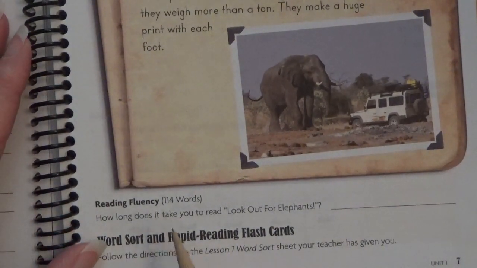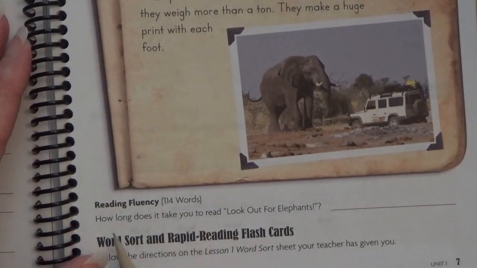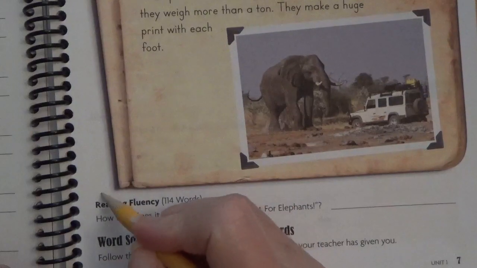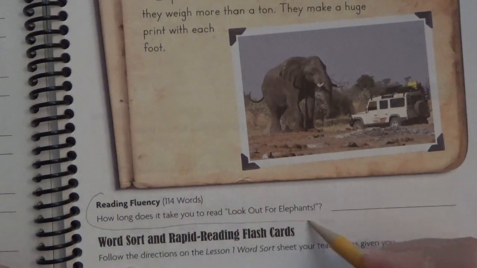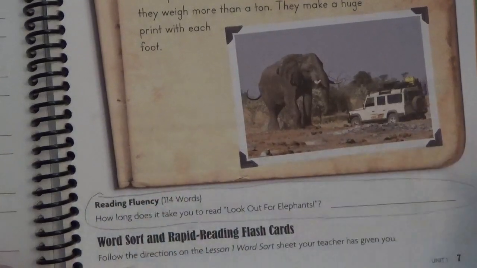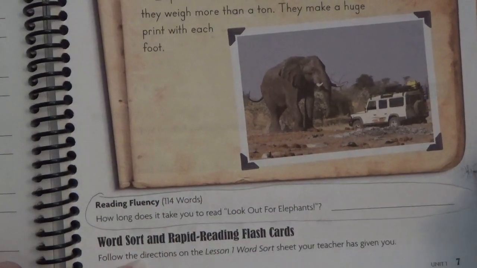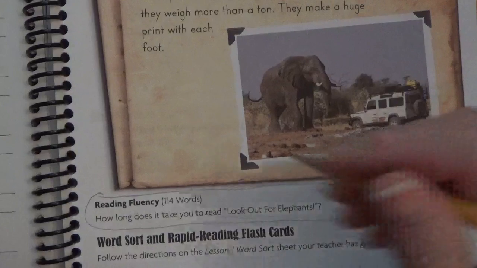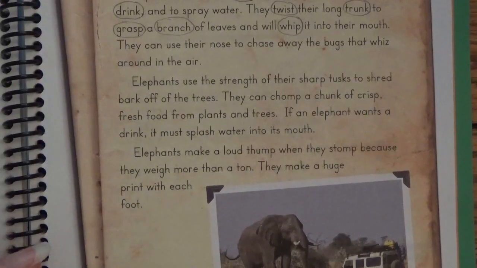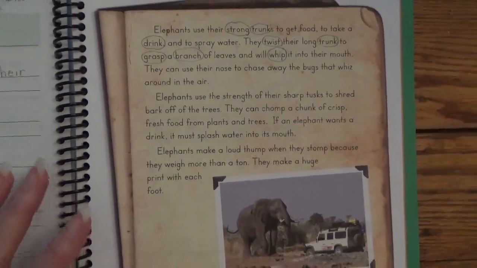Reading fluency, 114 words. How long does it take you to read Look Out for Elephants? Circle this. Put a star by it, something. So you know that you're going to do this. Sometimes we do the top, do this, and we forget to do the bottom. You have to do both things on this page.